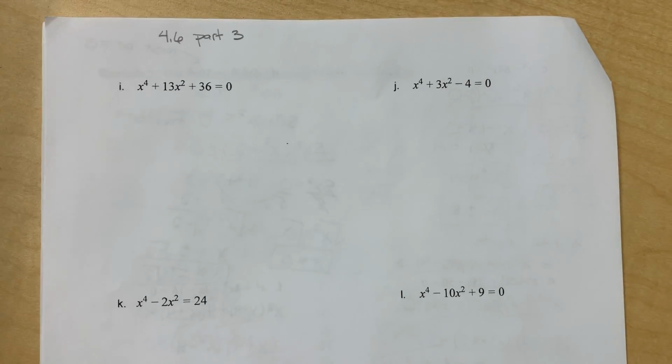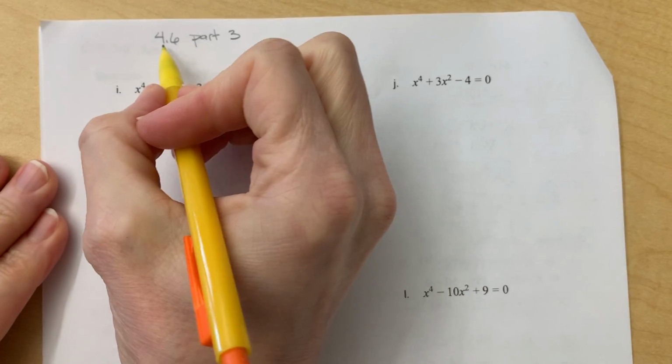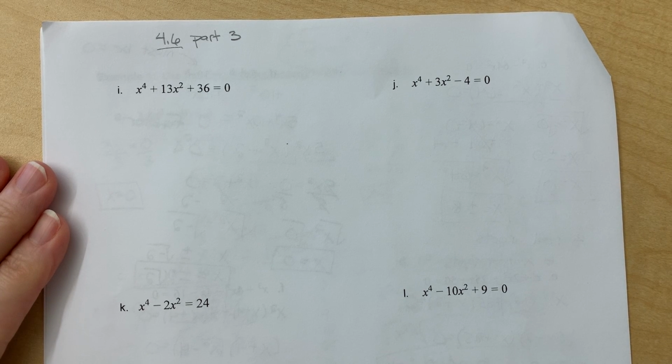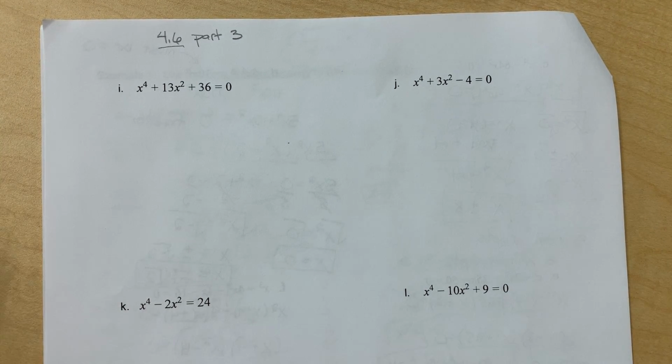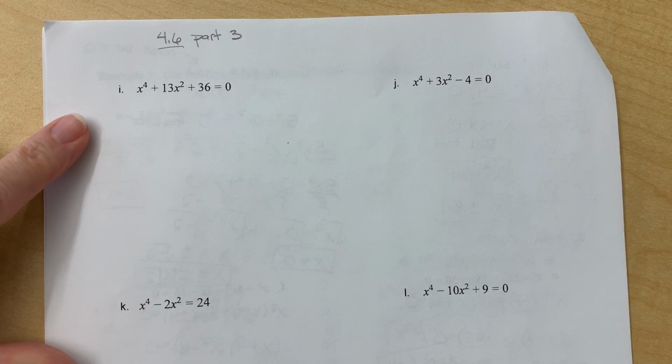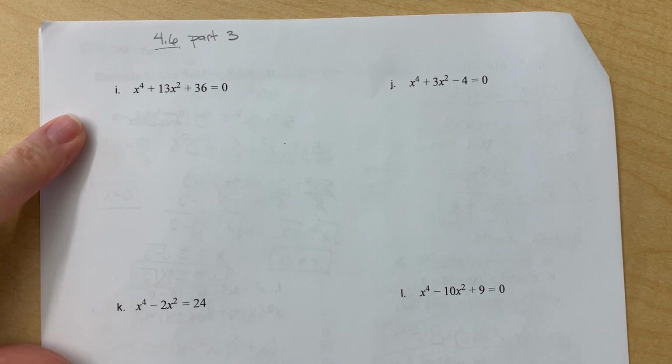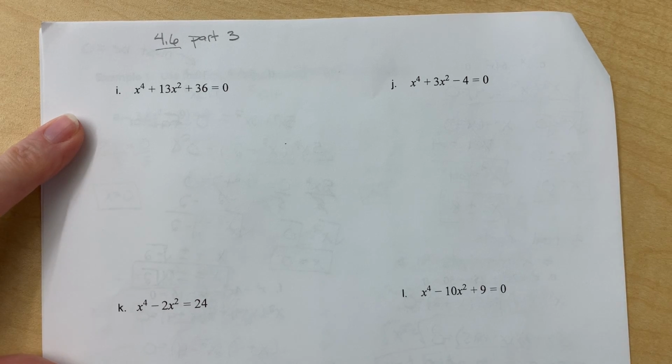This video is for section 4.6, and this is the third part of this lesson. We have been solving, and in section 4.6 we have complex or imaginary roots. So we've done solving by greatest common factor, and we've done solving by grouping. And starting on page 4, example I here, these are not greatest common factor and not grouping.